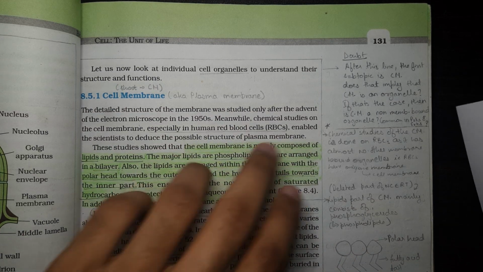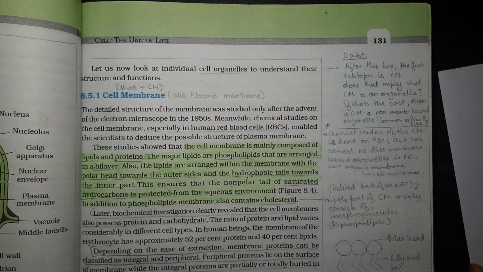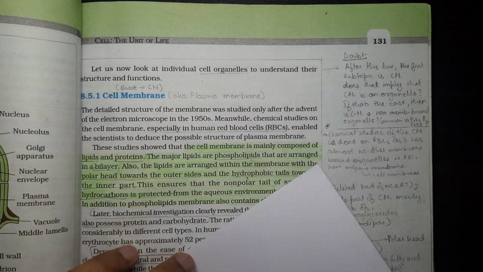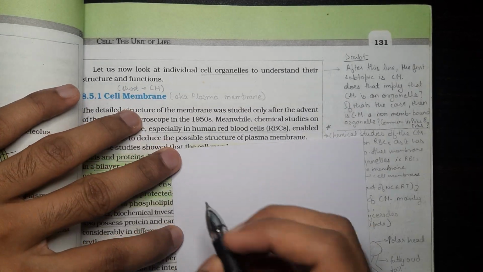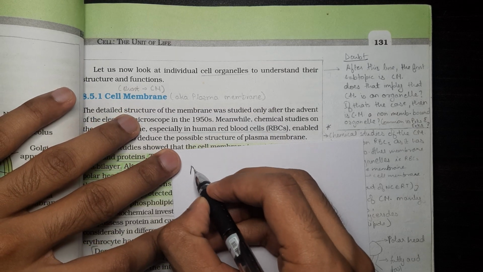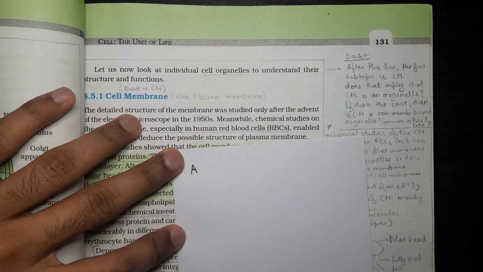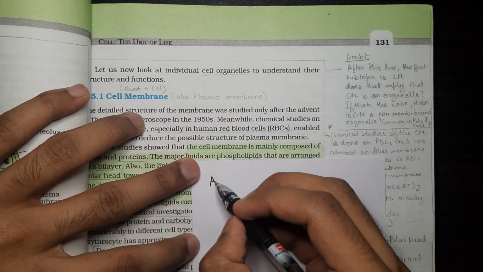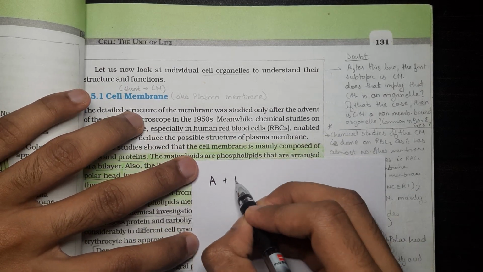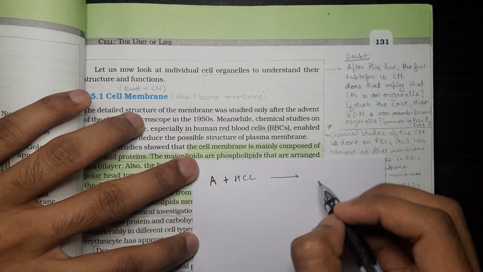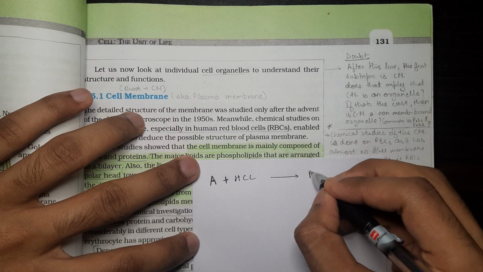So first we'll understand what these chemical studies are. I'm just giving a brief example of how these chemical studies are done. Let's just say that you have isolated a compound A. You notice that when you add, let's say, HCl to this compound A, then you get a unique compound B.